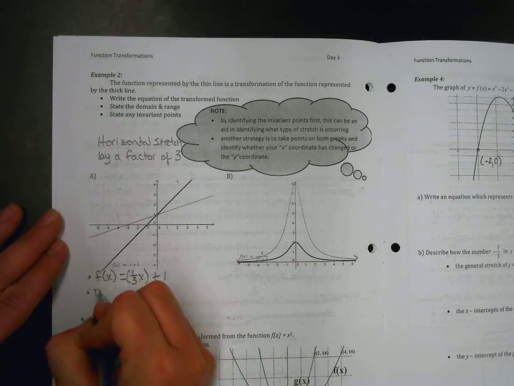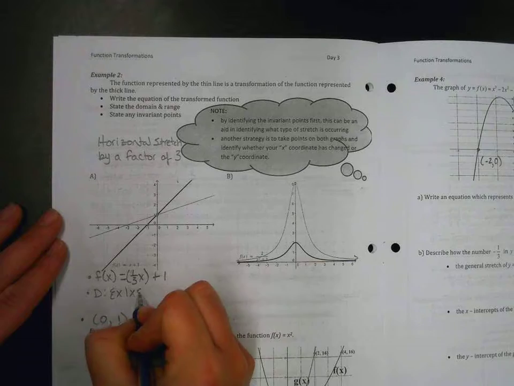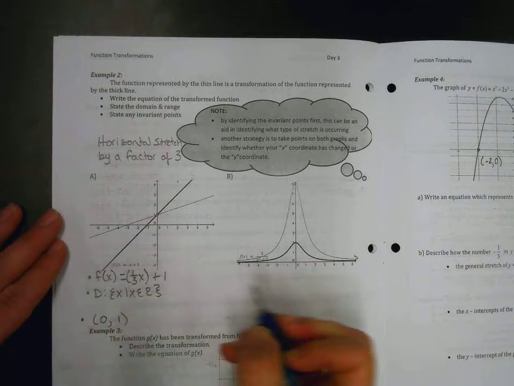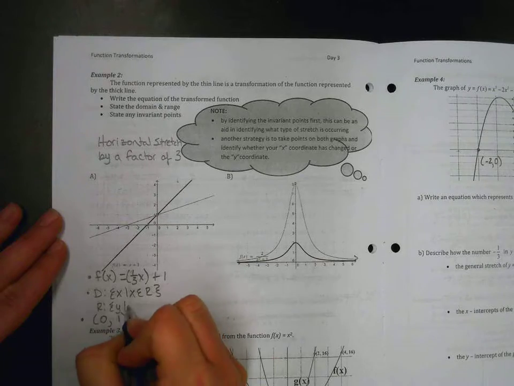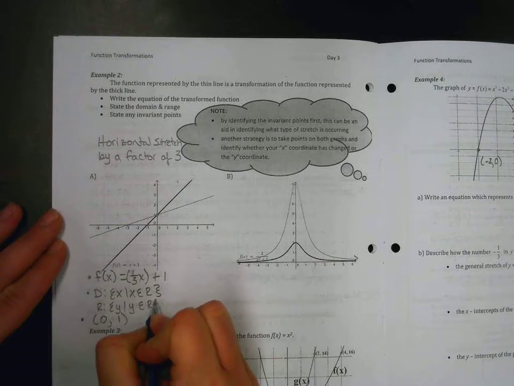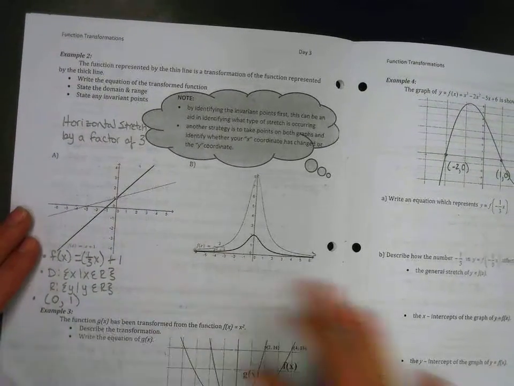And then quickly, the domain of the function is obviously going to be all real numbers, pretty straightforward, and our range is going to be the same. Okay, all right, moving on to B.